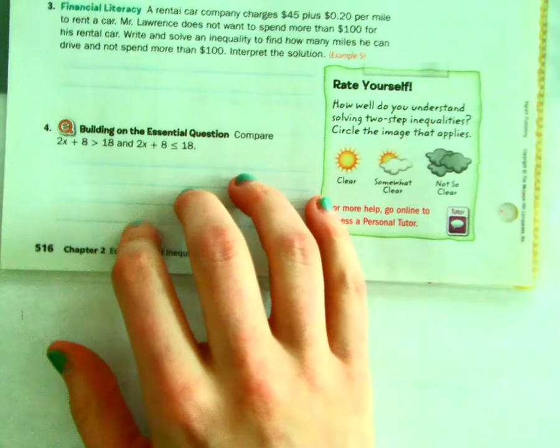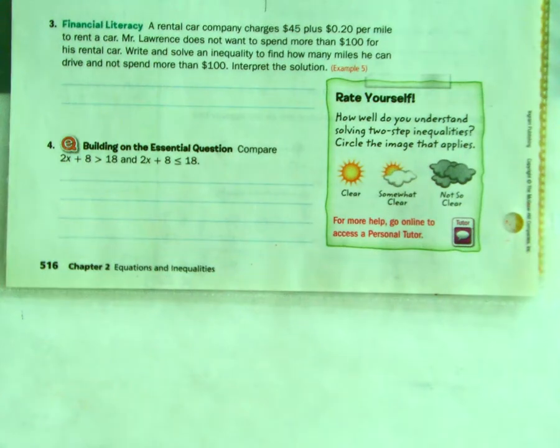Okay, let's look at a story problem. Let's look at number 3. A rental car company charges $45 plus 20 cents per mile to rent a car. Mr. Lawrence does not want to spend more than $100 for his rental car. Write and solve an inequality to find how many miles he can drive and not spend more than $100. Then we need to interpret this solution.